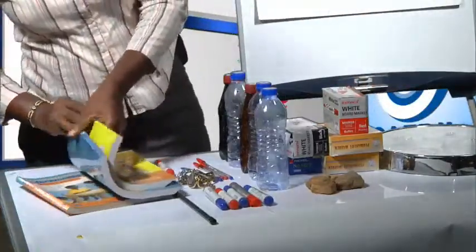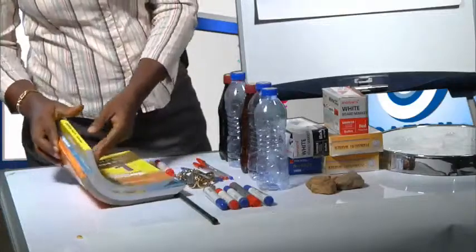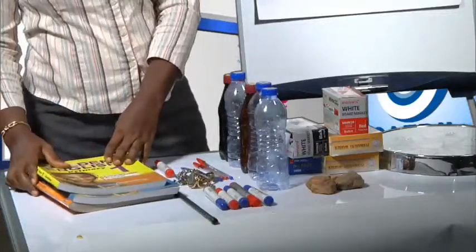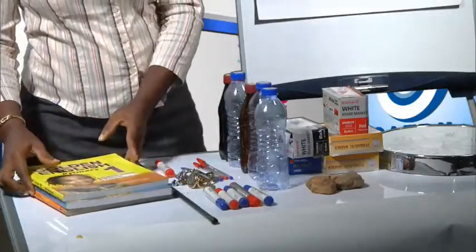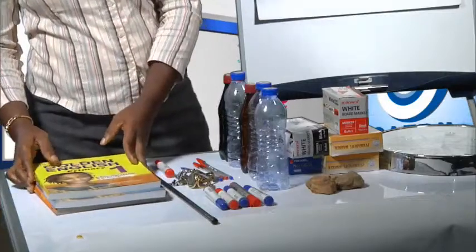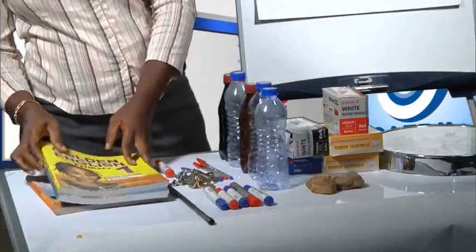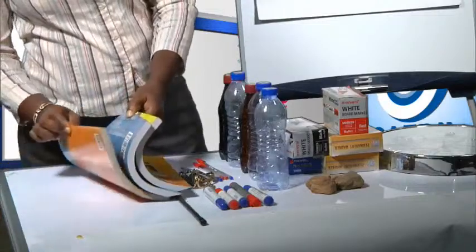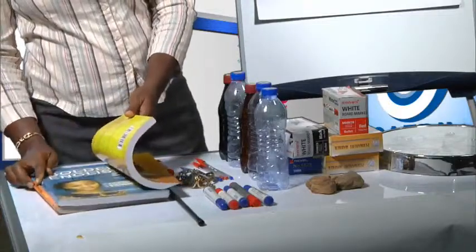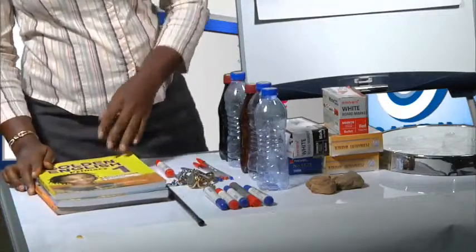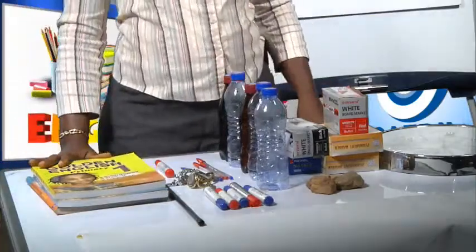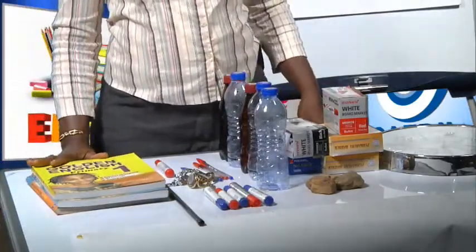What do we have here? We have some books. Can you count the books for me? Yes, I know you can. 1, 2, 3 books. We have 3 books.